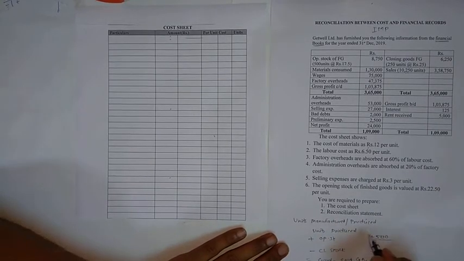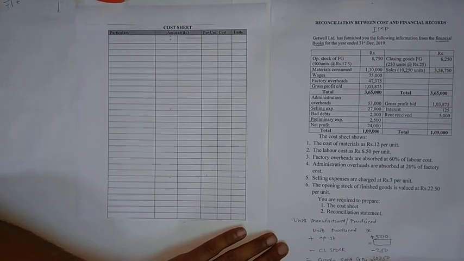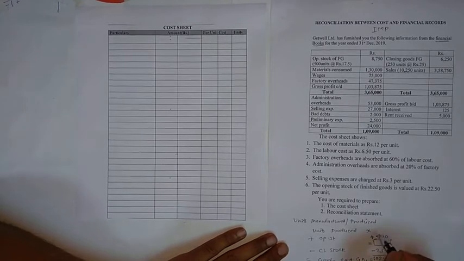So if units produced are X plus 500 is equal to total quantity available less closing stock again is equal to units sold. So from top to bottom calculation, X plus 500 less 250.